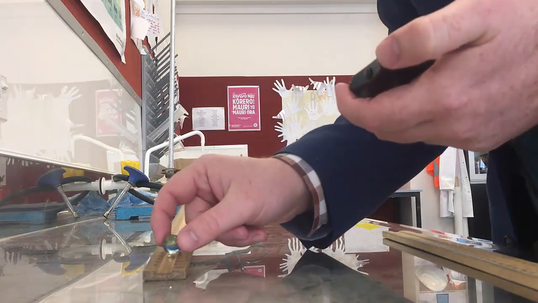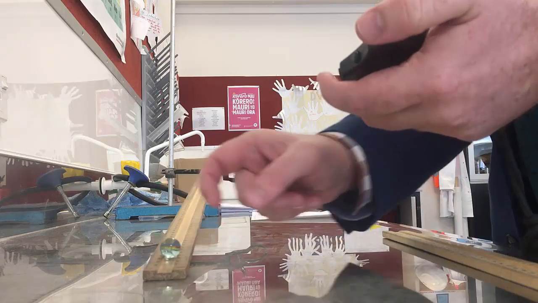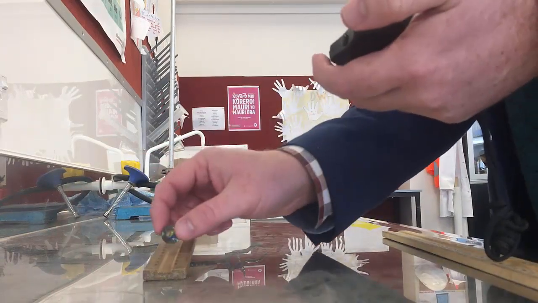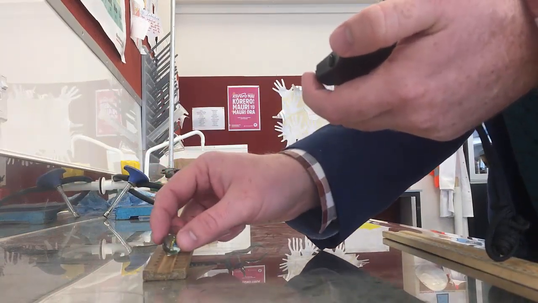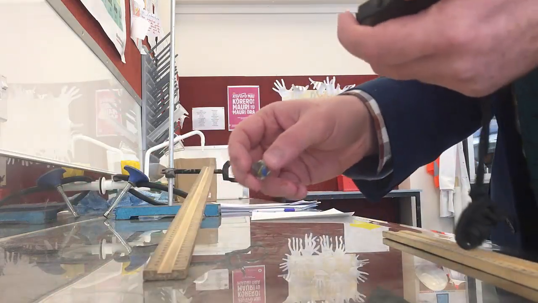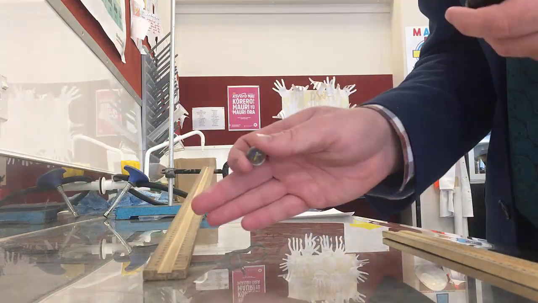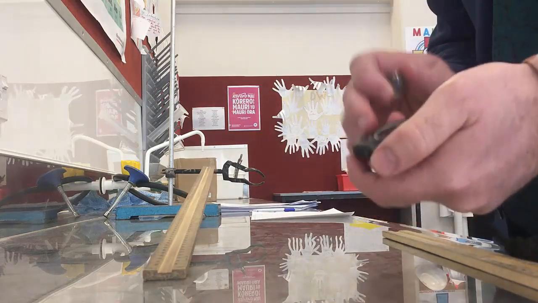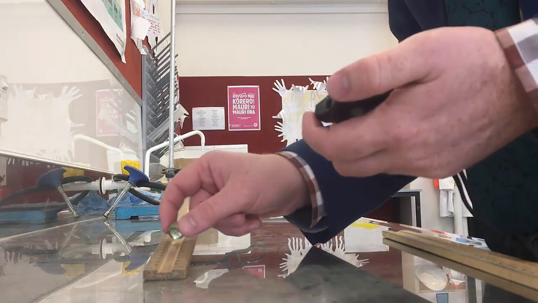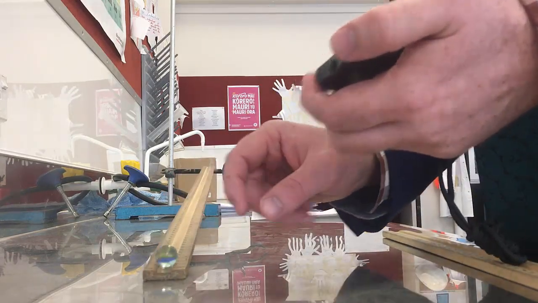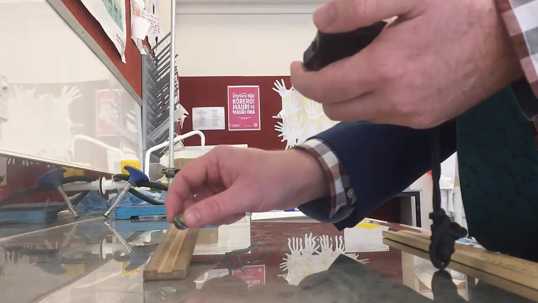I might try 5 centimeters, and when I start and stop, I realize that the times are so short, it's really hard for me to actually stop the timer accurately. So I'm going to start at maybe 10 centimeters. Okay.